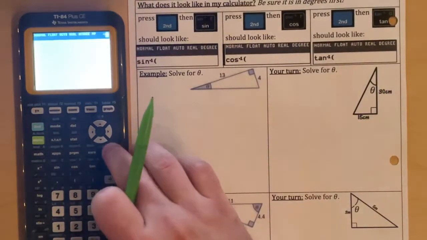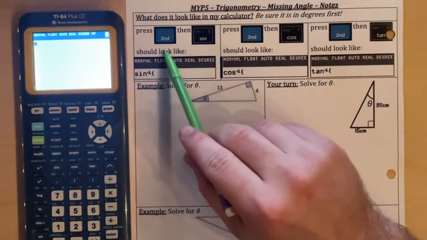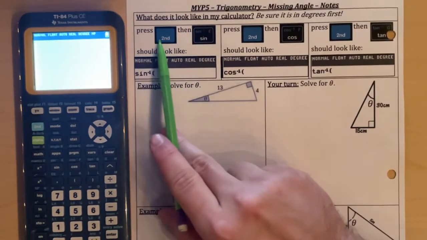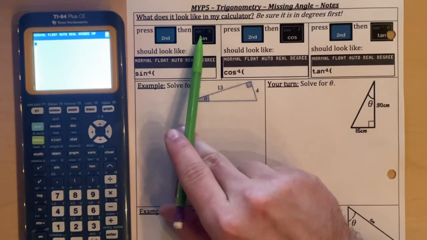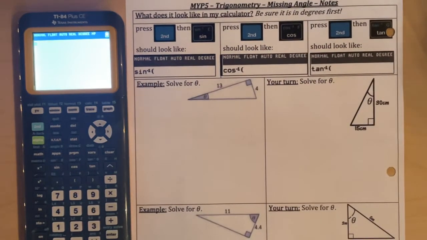So then on the back, I have those wonderful pictures so that you can see what they look like. Again, when you're driving that calculator car, you press second to get that inverse trig function, and it should look like that. So make sure you are using them carefully.